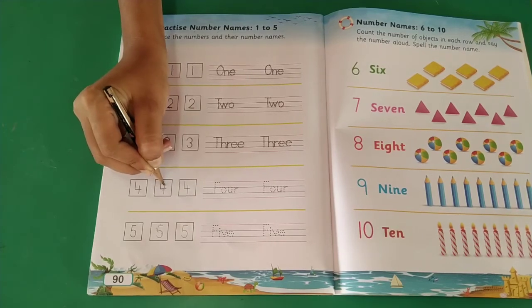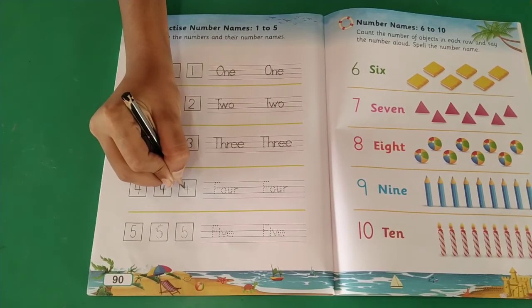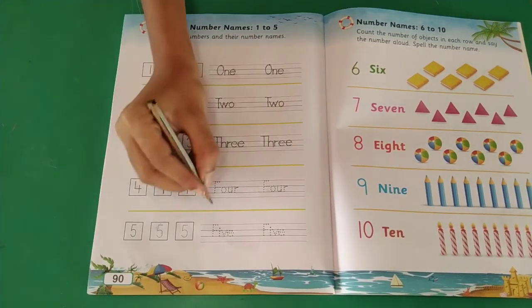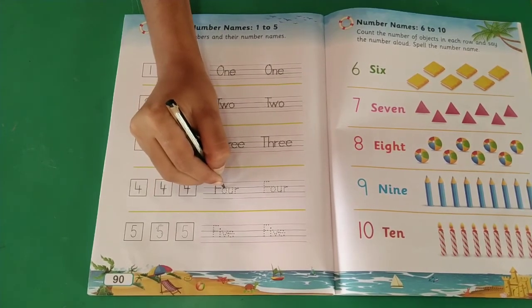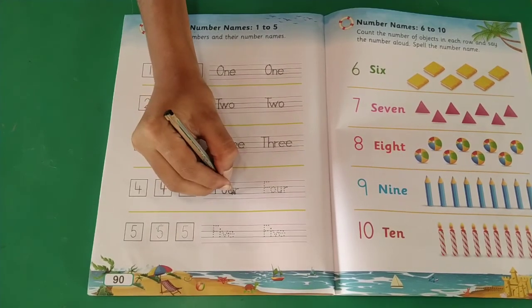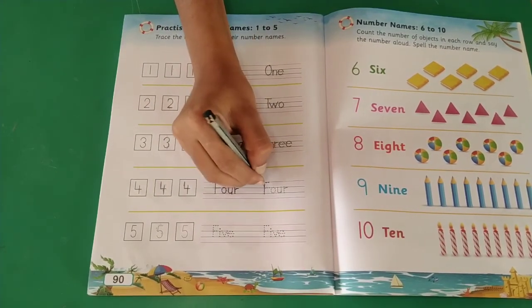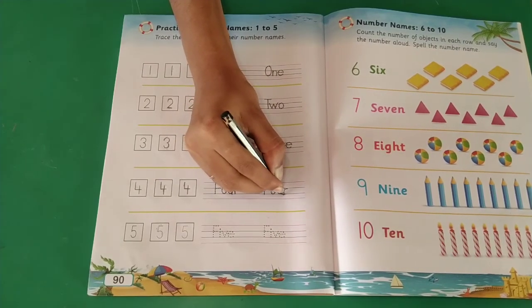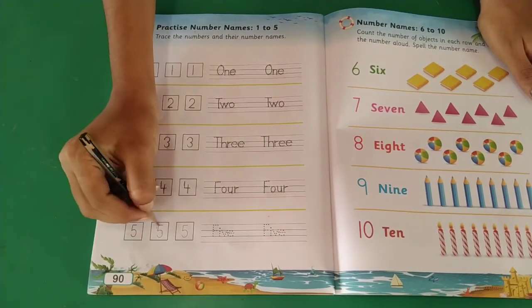Next is number 4. Follow these dotted lines and trace number 4. Again standing line, sleeping line, and one more standing line. Now trace the spelling of 4. F, O, U, R. Again, F, O, U, R, 4.